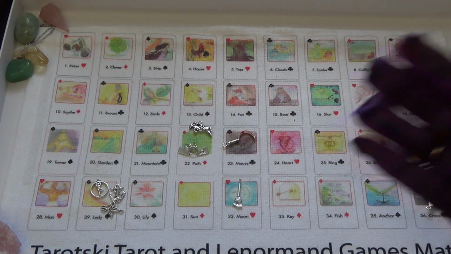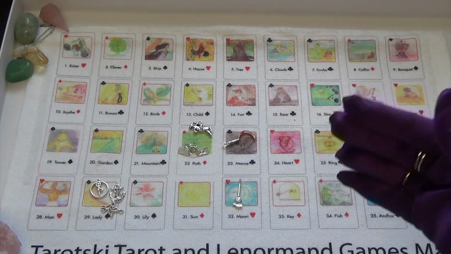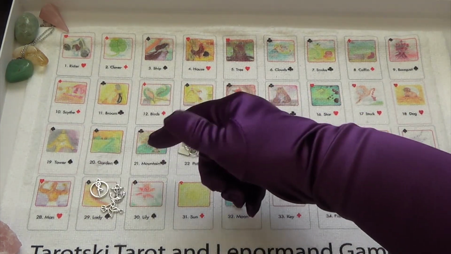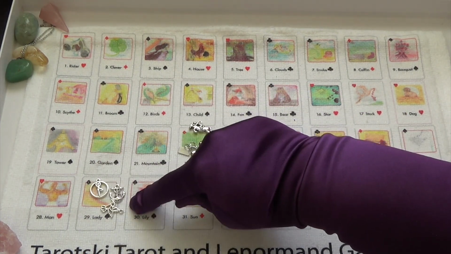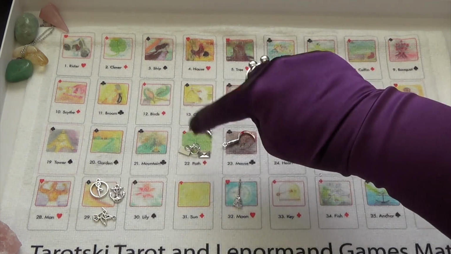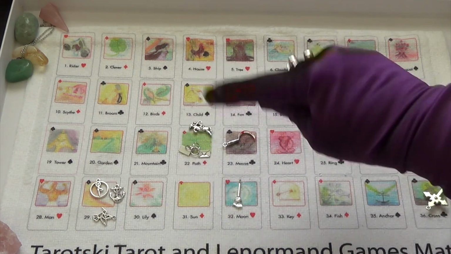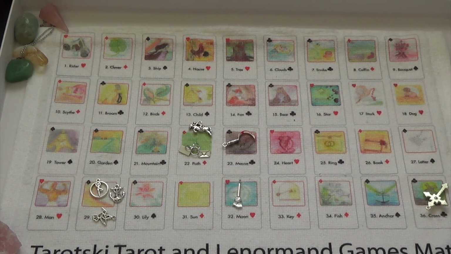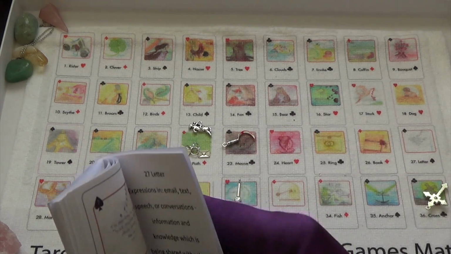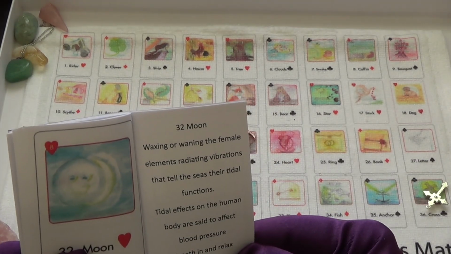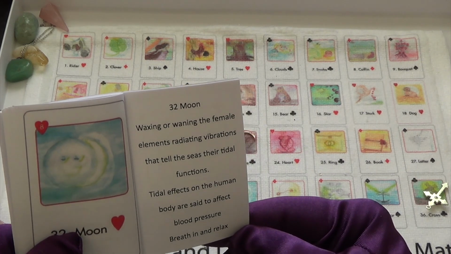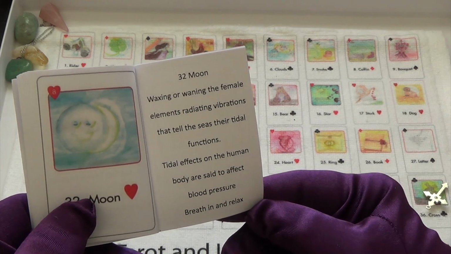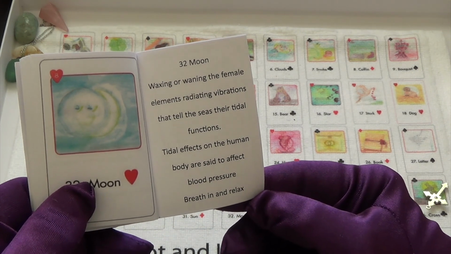So I don't know that it's actually happening or actually on the cards, but as we can see, the lady, or I'm presuming this is a lady, is kind of anchored there as well, and the birds, which is the tweeting of the email actually, and the repetitive typing probably of the actual emails. And 32, the moon, waxing or waning, the female elements, radiating vibrations that tell the seas their tidal functions. Tidal effects on the human body are said to affect blood pressure.